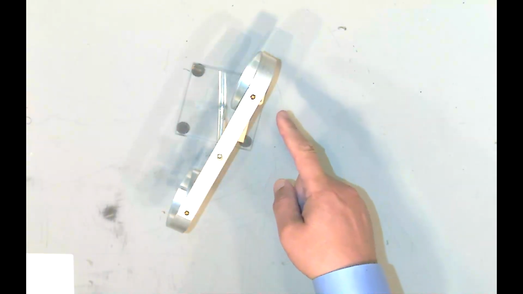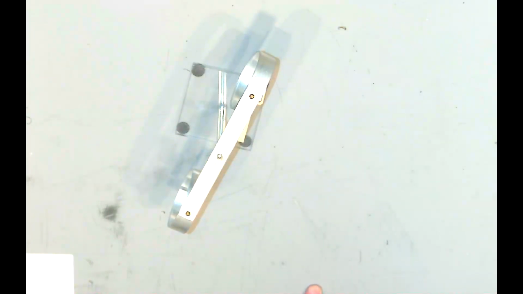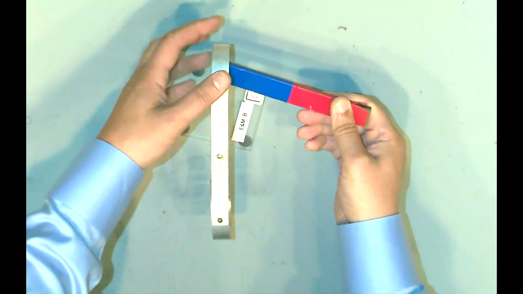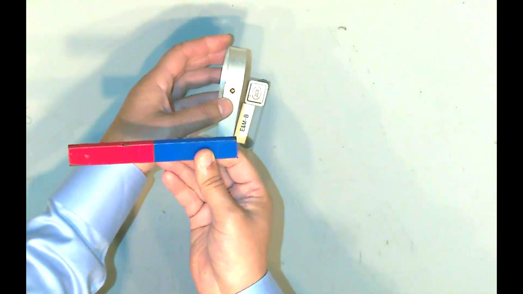Electric current here induces a magnetic field. This loop starts acting like a magnet. Two magnets either repel or attract each other. This is what we call repulsion. What does it mean? It means this coil starts acting like a magnet with the same pole facing the magnet.